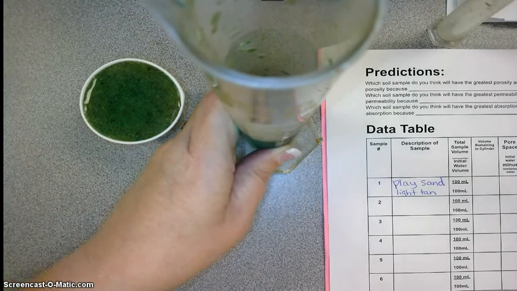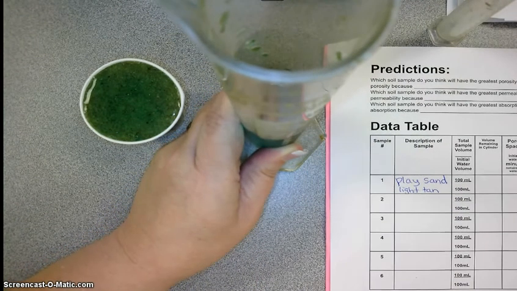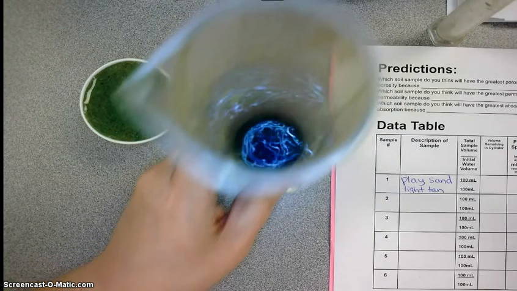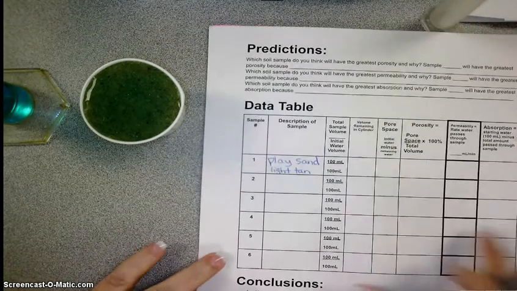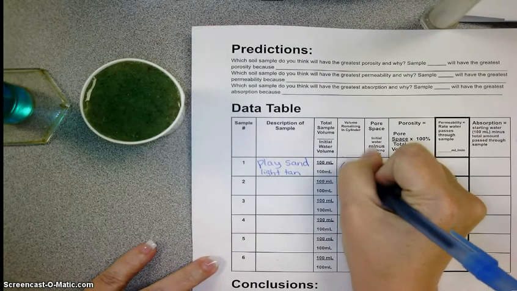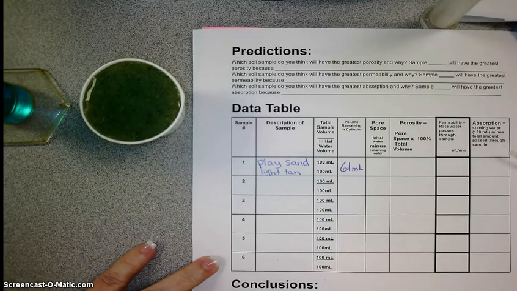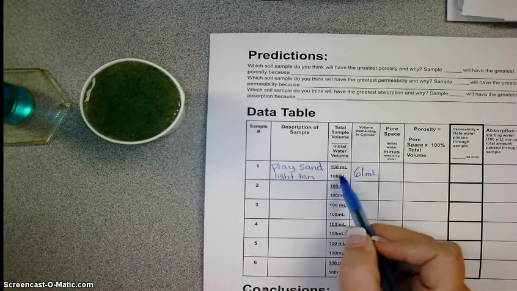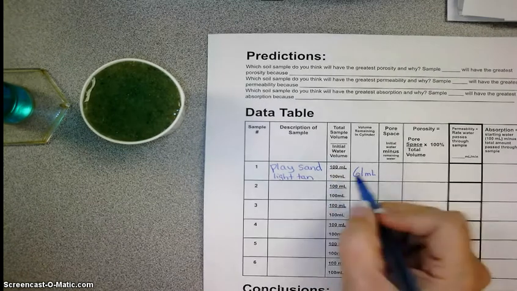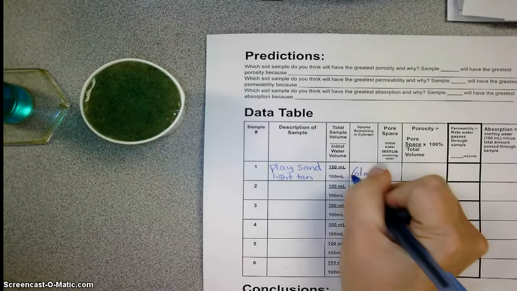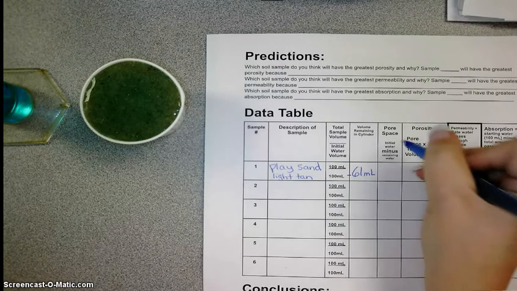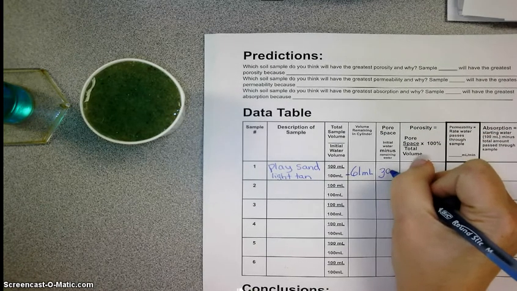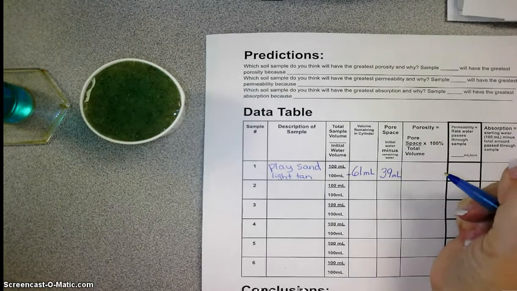Okay, and so I'm going to get down eye level, and I'm looking at this from the bottom of the meniscus, and I am at 61 is my volume remaining, 61 milliliters. Now, if there were 61 milliliters remaining, and I started with 100 as my initial water volume, then 100 minus 61 is going to give me a pore space of 39 milliliters, because remember I started with 100.